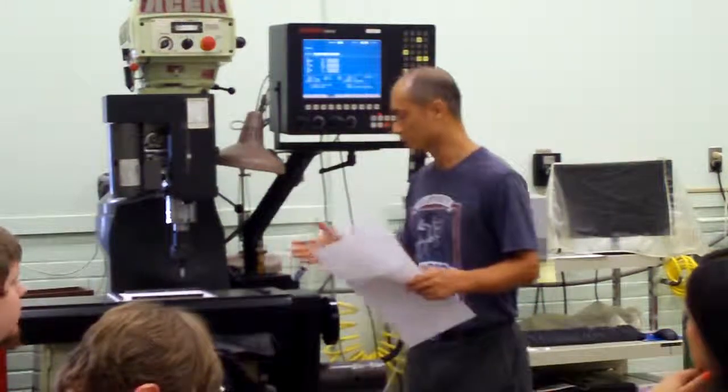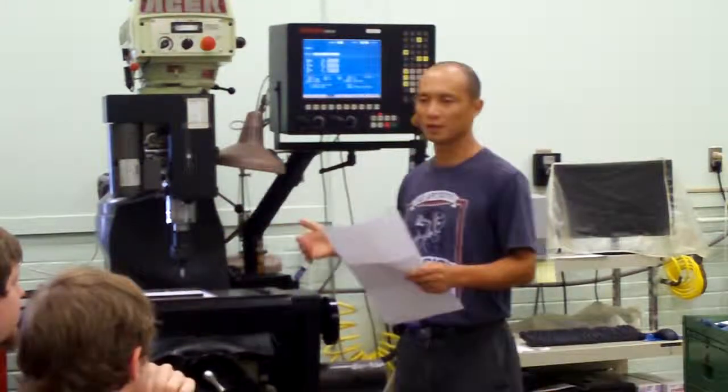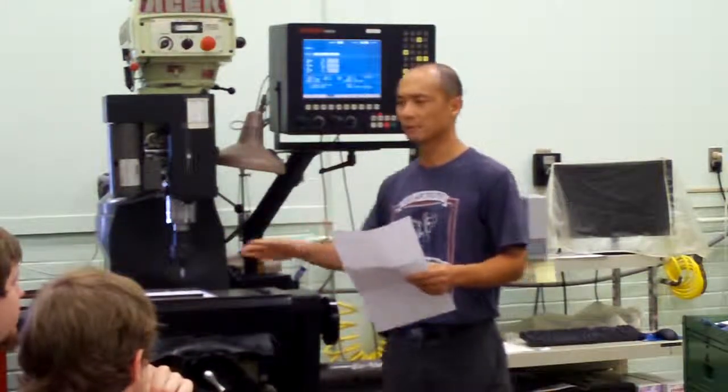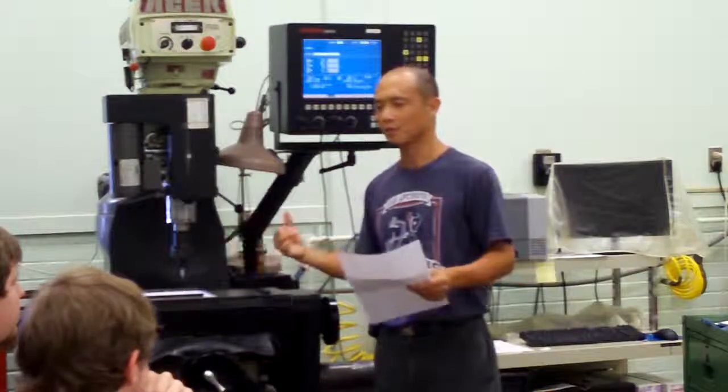For instance, if you're trying to move along a diagonal, then x and y have to be moving at the same time. But if you just move along the x-axis, then y doesn't need to move. You just drive the x-axis or the y-axis. So linear motion also can involve both axes.